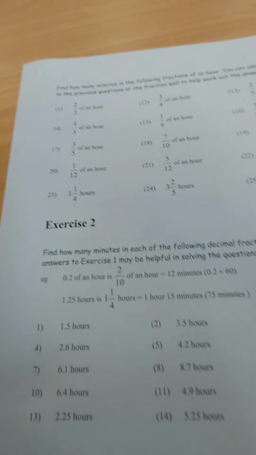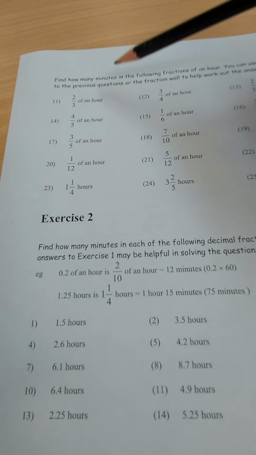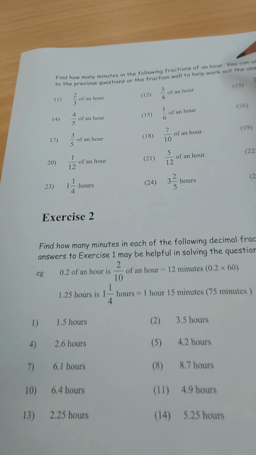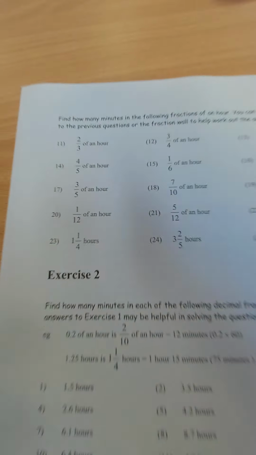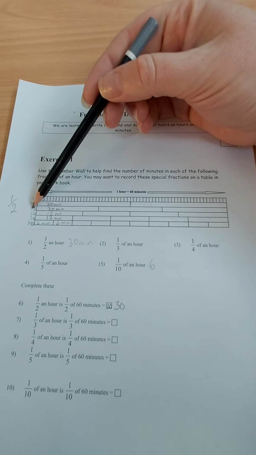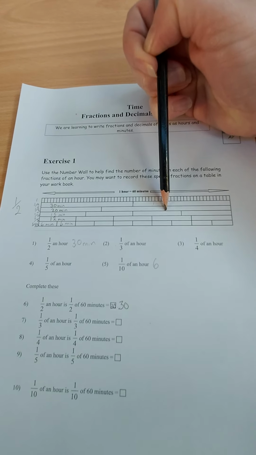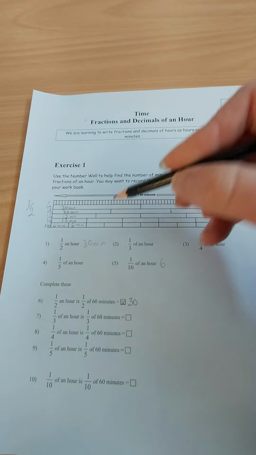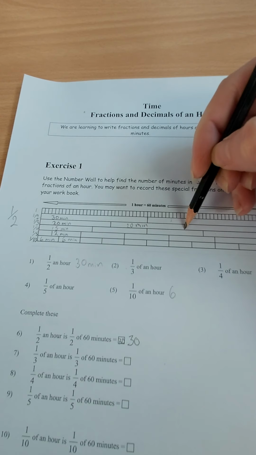Find how many minutes in the following fractions of an hour. You can use your answers to the previous questions or the fraction wall to help out with the answers. So 2/3 of an hour. Now if we go back to our fraction wall, here's our thirds layer. There's 1/3 and 2/3. So if I know that first third is 20 minutes, I know the second third is also 20 minutes.